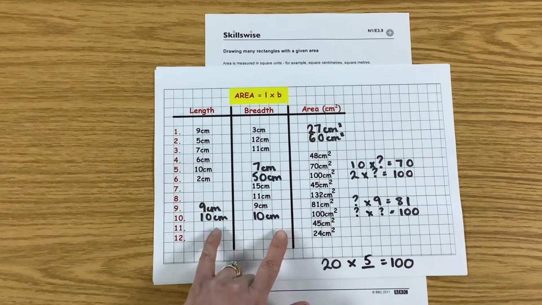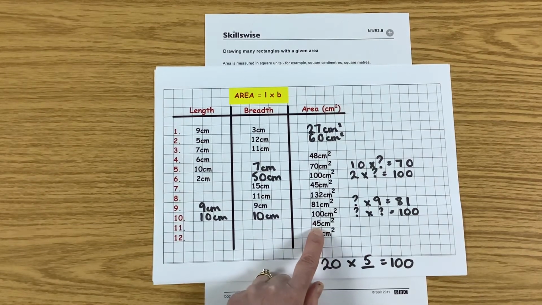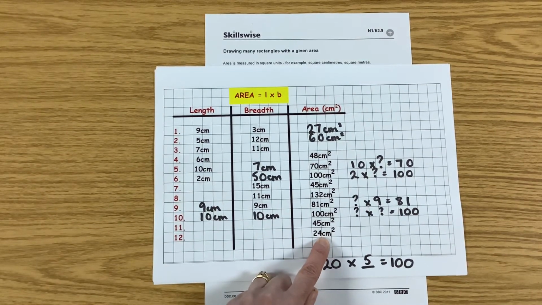In number 11, could you think of 2 numbers that multiply together to make 45? In number 12, 2 numbers that multiply together to make 24.